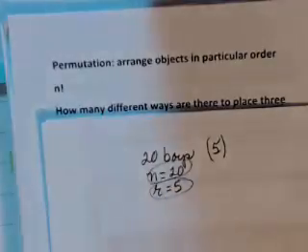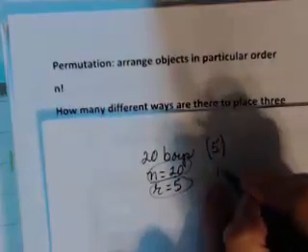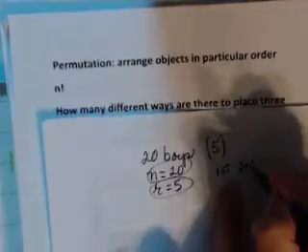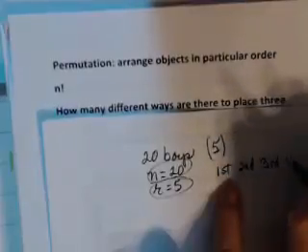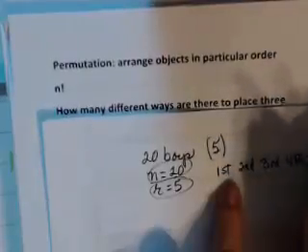How many different ways can I position them as first, second, third, fourth, and fifth?